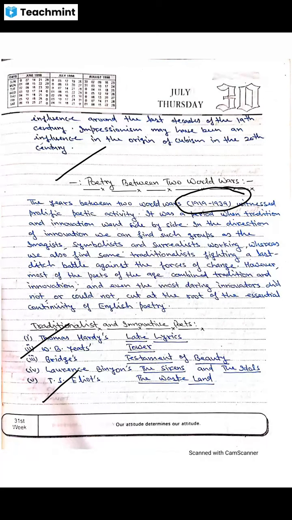So what I want to say, 1920 or 1922, it means that we are talking about poetry between two world wars. The years between two world wars witnessed prolific poetic activity. This is a very significant point. It means that between two world wars, we find a lot of changes in the field of poetry, prolific poetic activity.